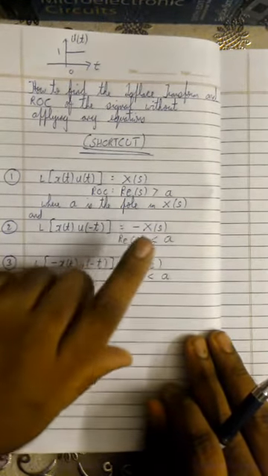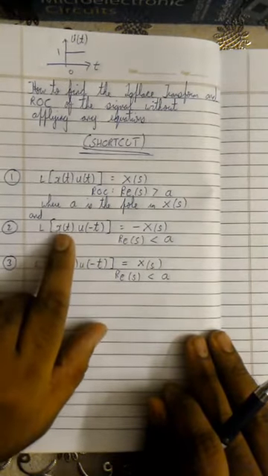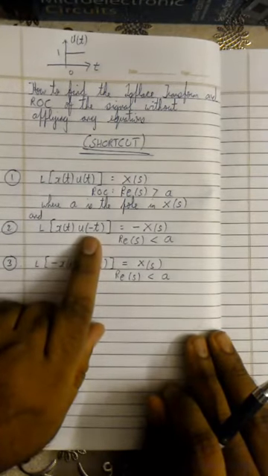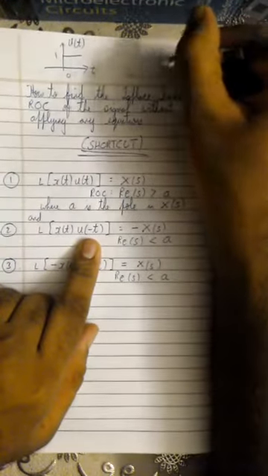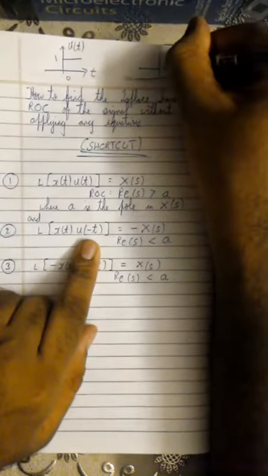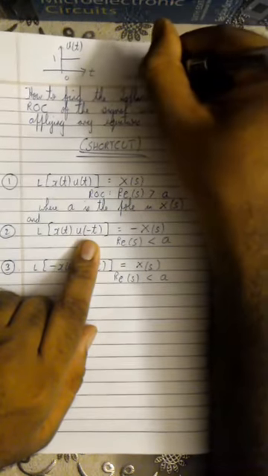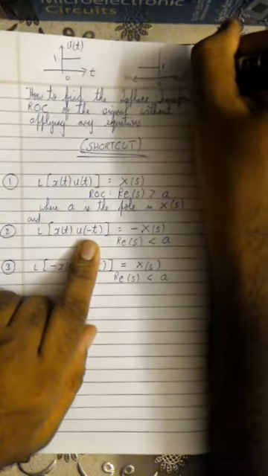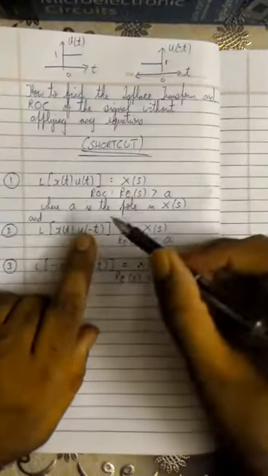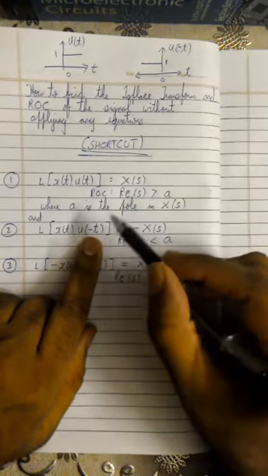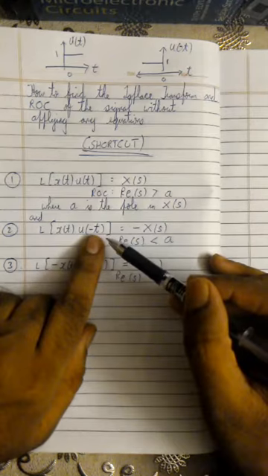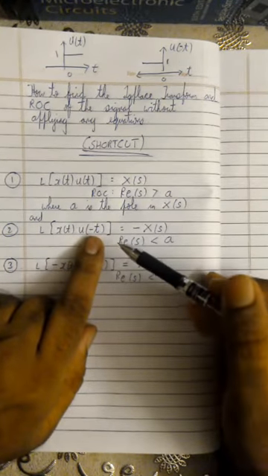Now suppose I multiply a signal with u of minus t. What is u of minus t? This is u of minus t, the time reversal of u of t. That means it is on the negative axis. If I multiply the signal with u of minus t, then that signal will become a left-sided signal.